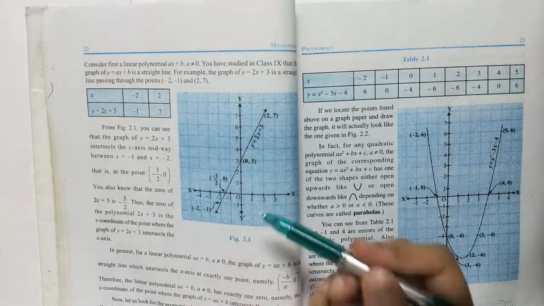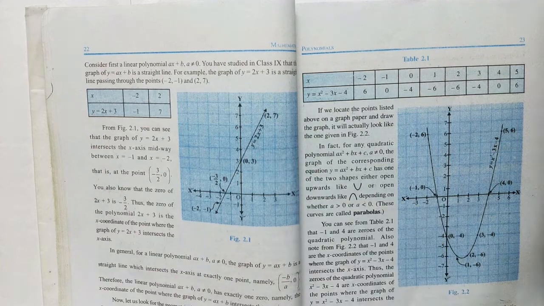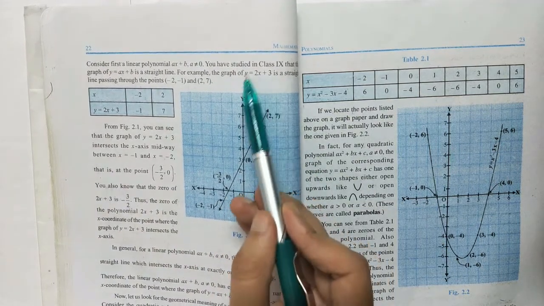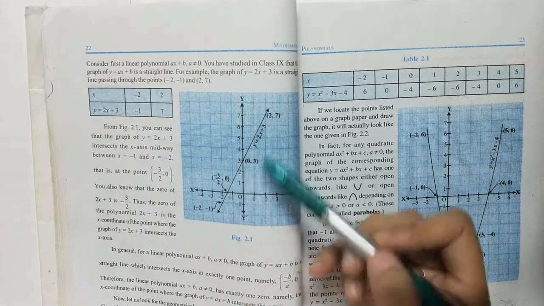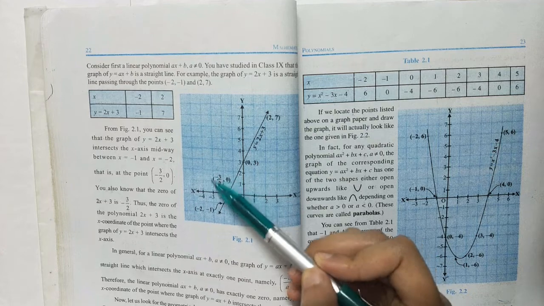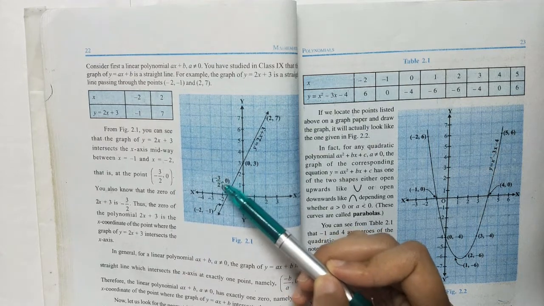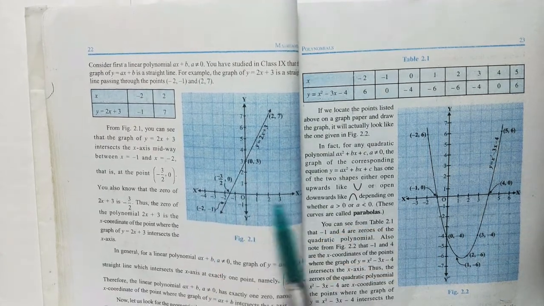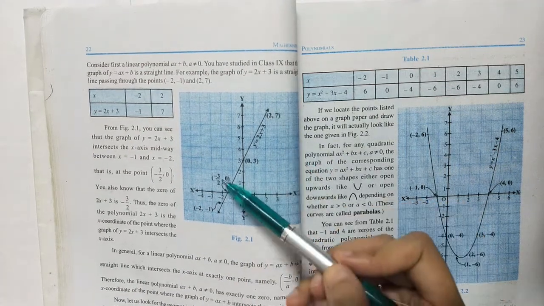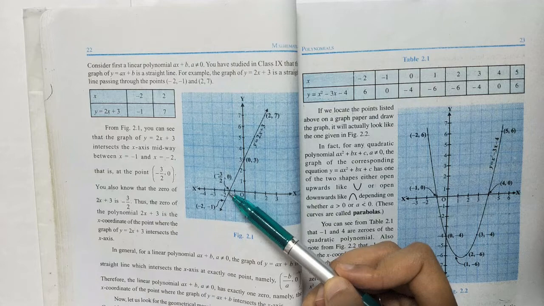Like at one point only, this polynomial becomes 0 at only one value. So the value at which the polynomial becomes 0 is minus 3 by 2. So minus 3 by 2 is a zero of the polynomial, and this is a point on the x-axis. Okay, so this is the only one point on the x-axis where the graph is cut.